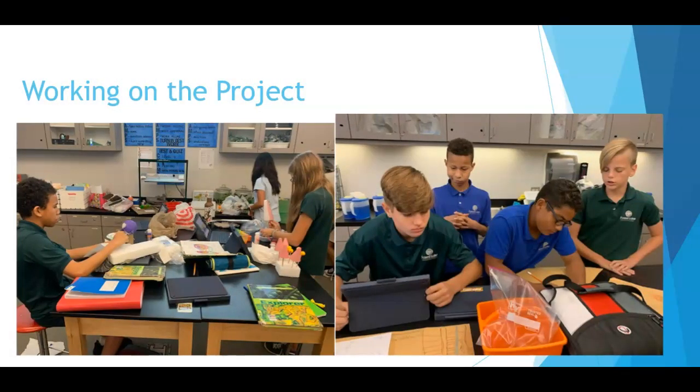Now here are the students that have been working on their projects. This is my science lab, and as you see, as we go along the lab, your classroom is going to look a little different, and it's going to sound a little different. There is a lot of talking, there's a lot of rearranging.